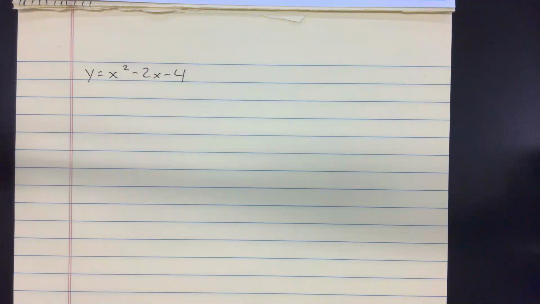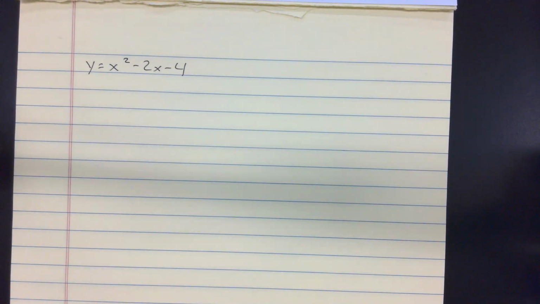So x squared minus 2x minus 4. Step number 1. Who could tell me what step number 1 was, just if anybody can remember? Step number 1, look in your journals. Get ready to raise your hand and tell me what step number 1 is.